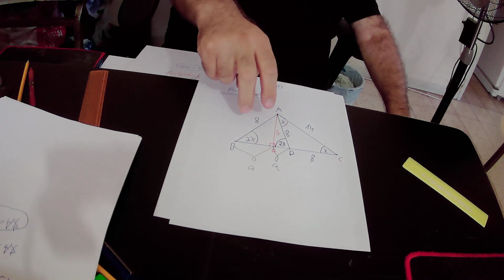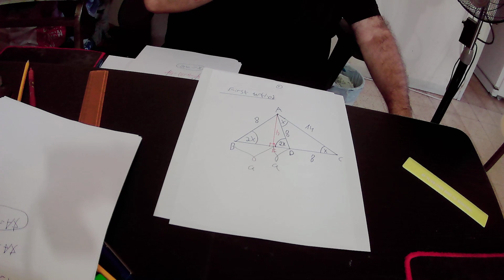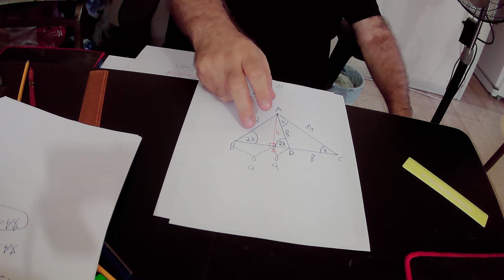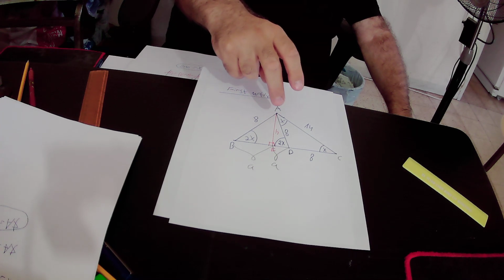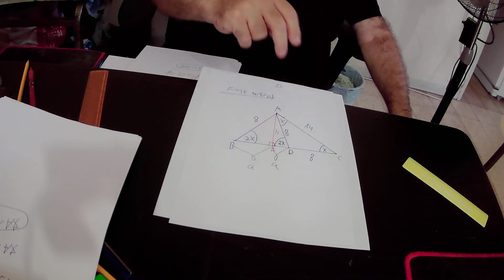Because those two angles are equal to each other in an isosceles triangle, we have two sides that are equal to each other. That is to say, AB equals AD equals 8 units.